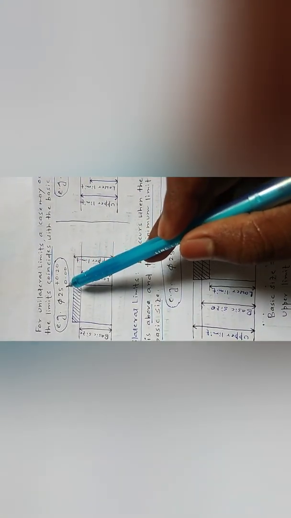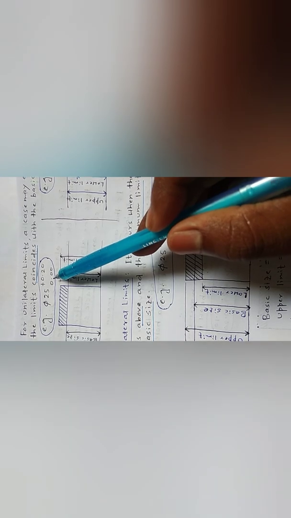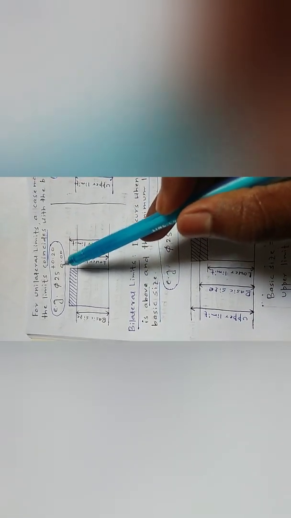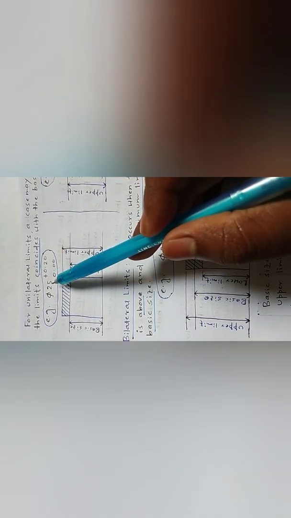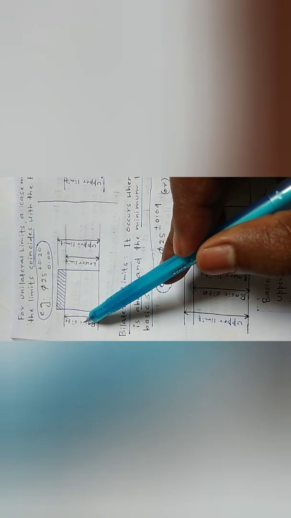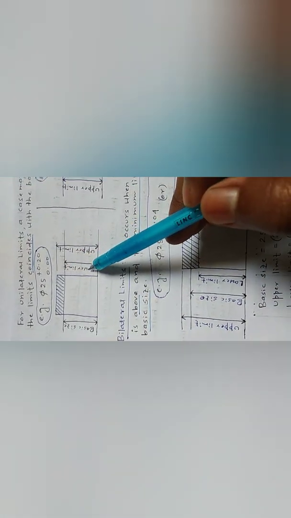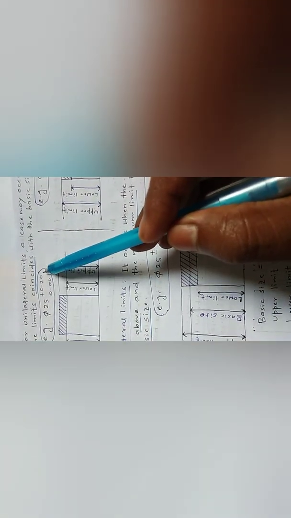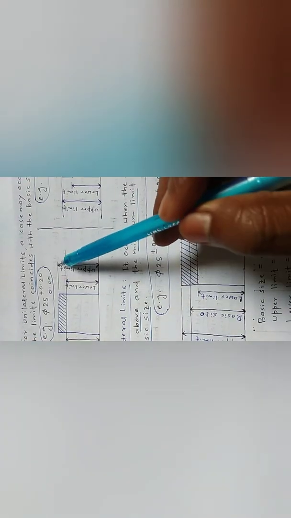So for unilateral limits, a case may arise when one of the limits coincides with the basic size. Here also we consider two examples. The first one is 25 with plus 0.20 and 0.00. So here the lower deviation is 0.00, so the lower limit is the same as the basic size, that is 25 mm. This one is the basic size, and this one is the lower limit, which is the same as the basic size, and the upper limit is 25 plus 0.20. This one is the upper limit.